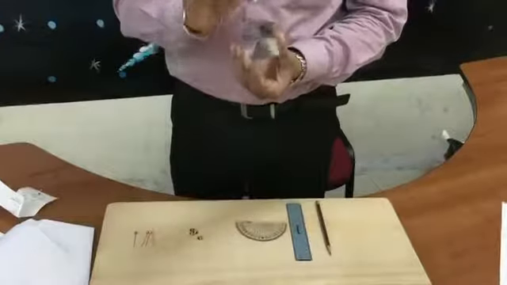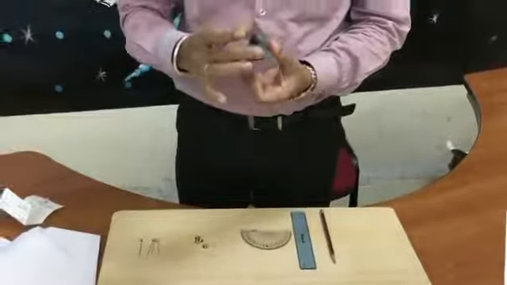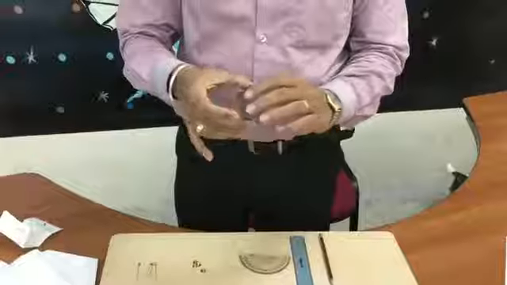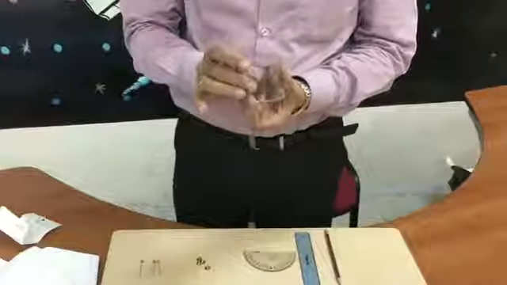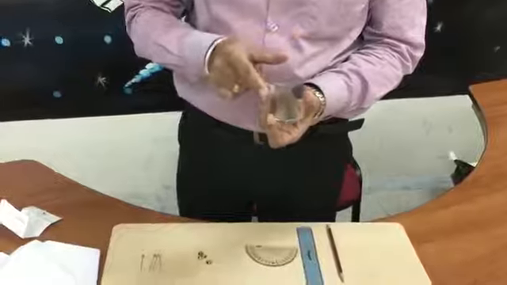This is a prism. A prism is actually a transparent glass piece which has two triangular faces and three rectangular faces. You can also say that this is a wedge-shaped structure having two refracting surfaces.